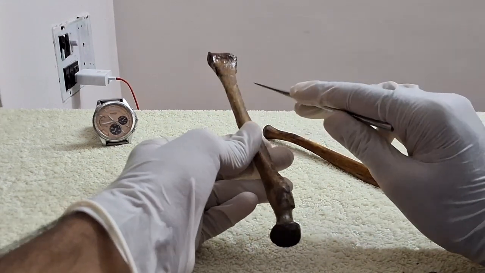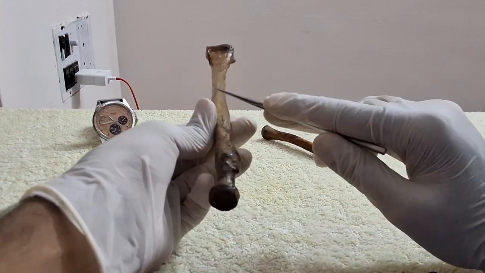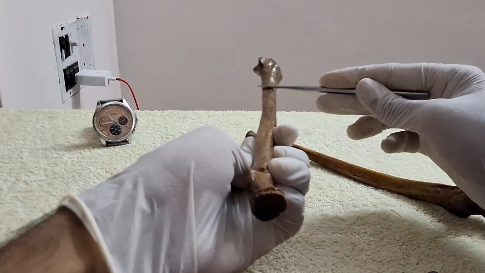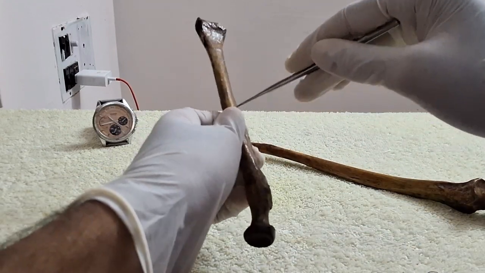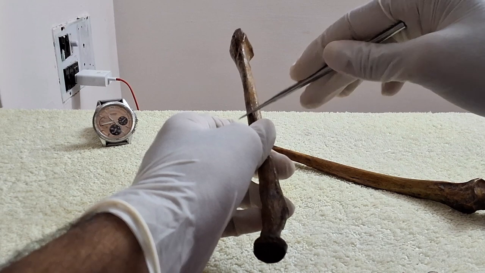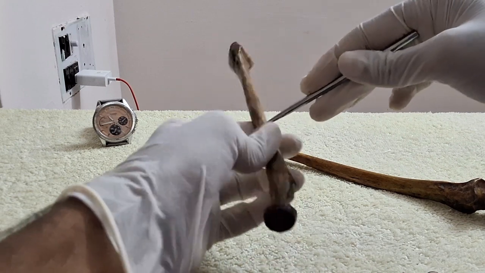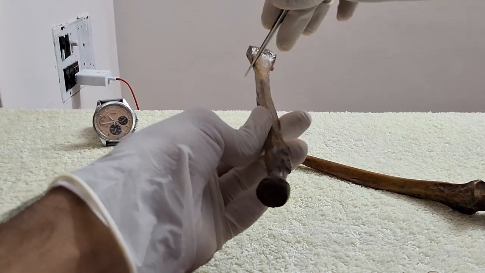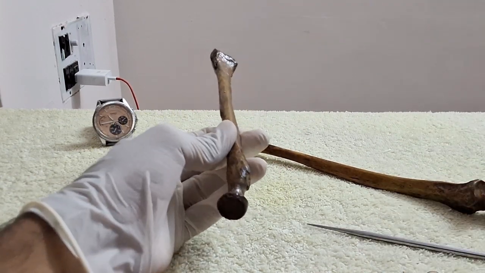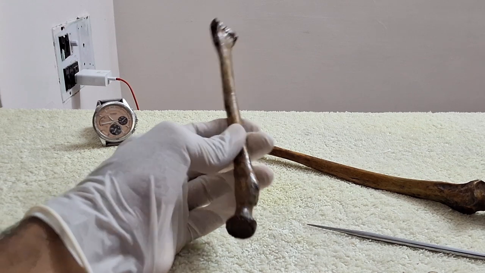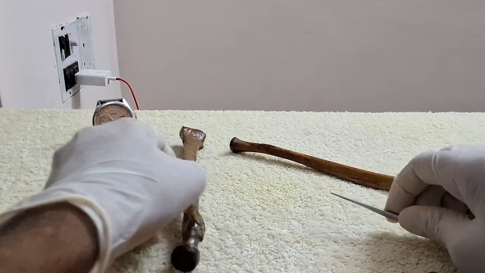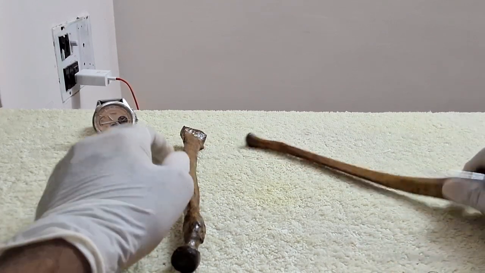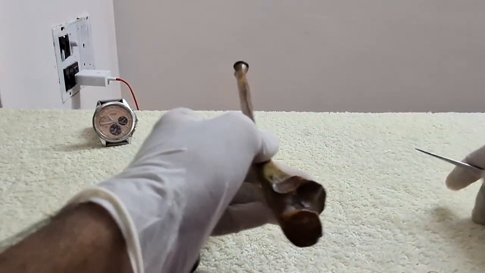Now we can divide it into surfaces. This is the anterior surface, the posterior surface, and here only a border will be present. This is the lateral surface. So: anterior surface, posterior surface, and lateral surface. Now coming to the next, that is the ulna. These are the general features of radius. Attachments I will discuss later along with the ulna.